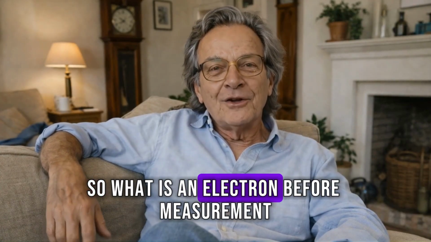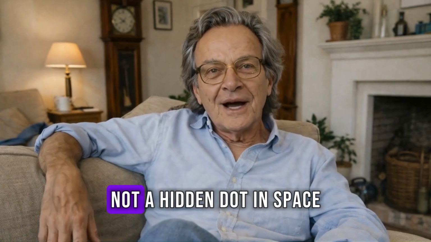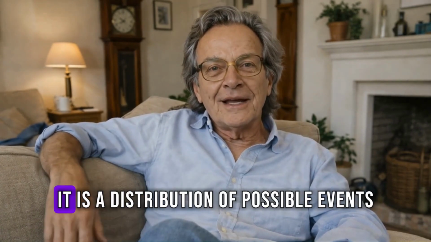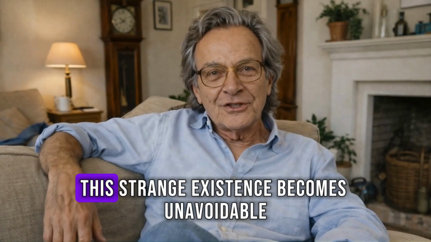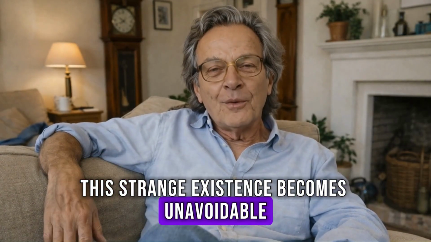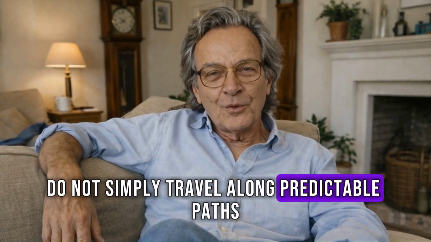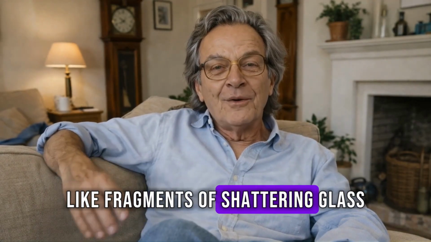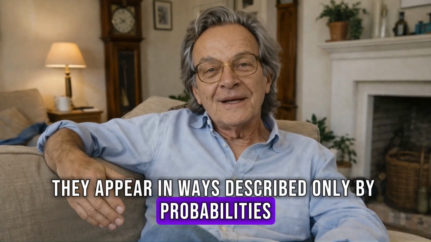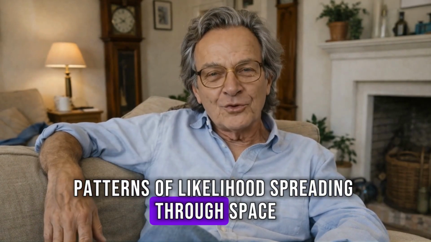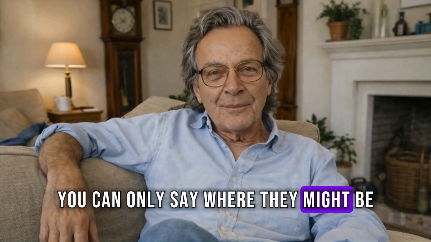So what is an electron before measurement? Not a tiny object waiting to be found, not a hidden dot in space. It is a distribution of possible events. When an atom is split, this strange existence becomes unavoidable. The particles that emerge do not simply travel along predictable paths like fragments of shattering glass. They appear in ways described only by probabilities, patterns of likelihood spreading through space. You cannot say exactly where they are. You can only say where they might be.